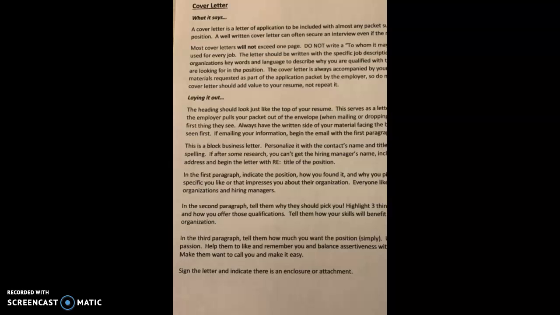So a cover letter is basically, when you're turning in your resume, you would give them a packet, and the top would be the cover letter, the next thing would be the resume. Often there's a separate reference page or an application that goes with it. A cover letter is a letter of application to be included with almost any packet submitted in consideration of a position. A well-written cover letter can often secure an interview, even if the resume is a little weak.